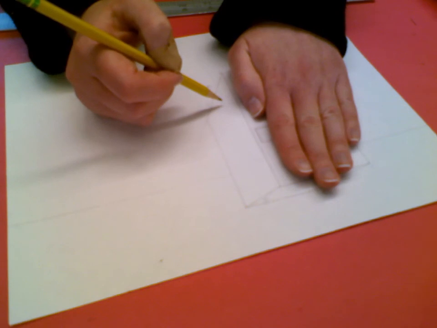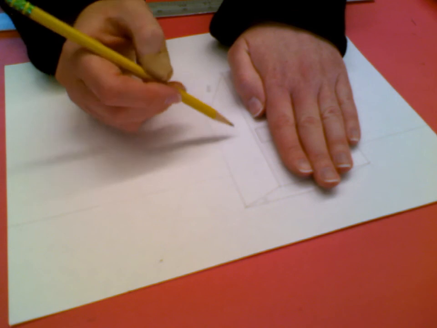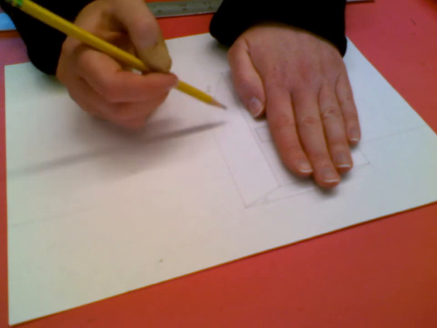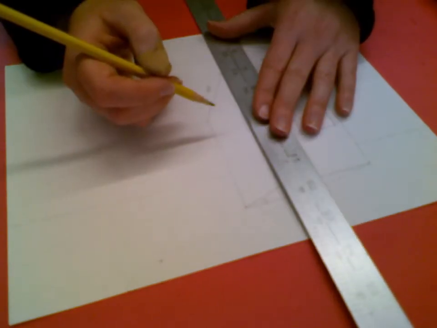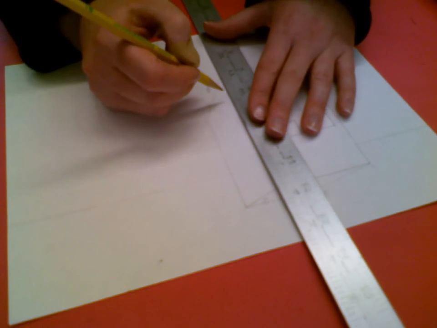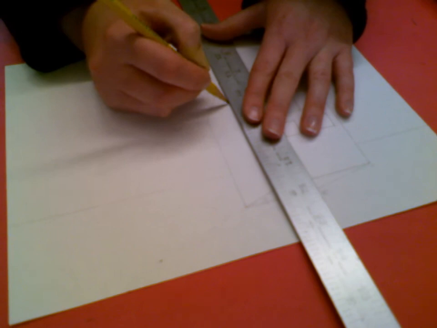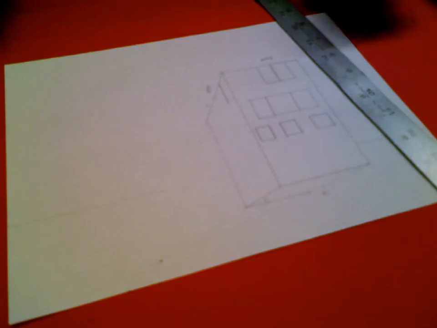So I'm going to find the vertical line that is farthest from my vanishing point, and I'm going to start with the vertical side of my door first. Line it up with the farthest line from my vanishing point. Slide it over some. Draw the vertical side of my door, my first vertical, okay?